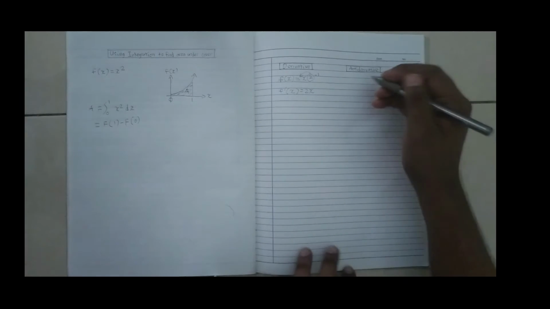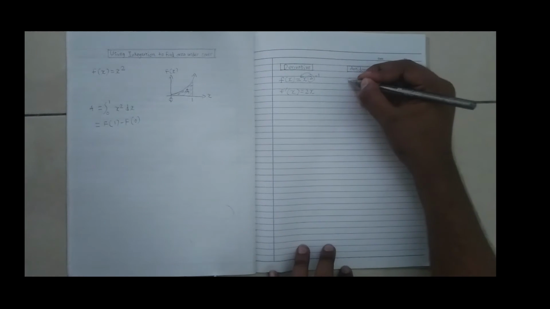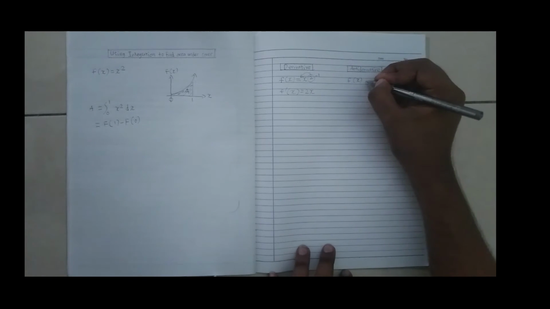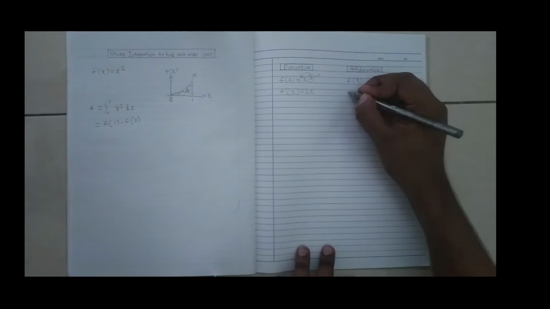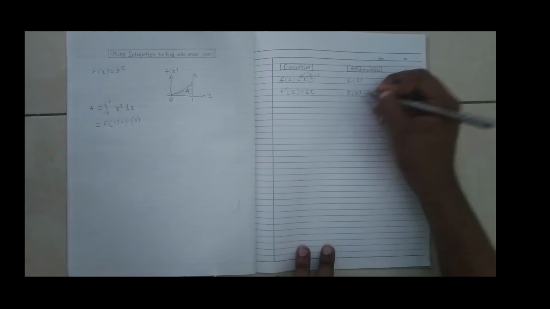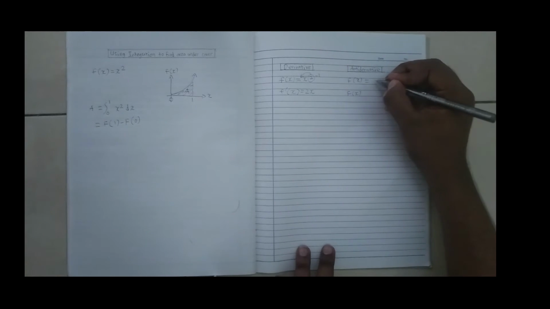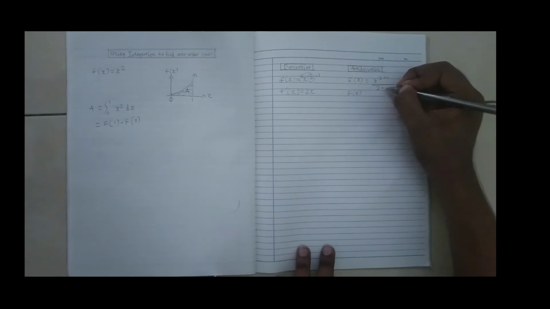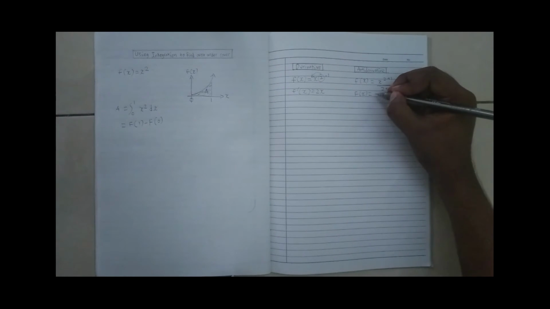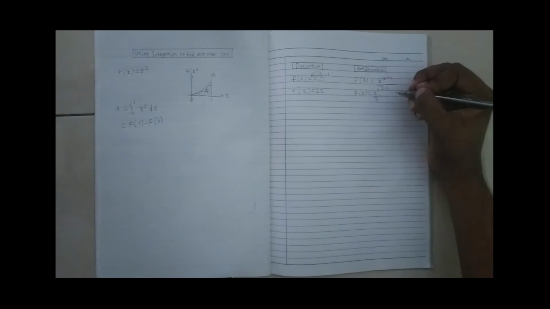So if we had the same function f(x) equals x squared and wanted to find an antiderivative of this function, we do the exact opposite. We would add 1 to the exponent first, then divide by this value, and this would leave us with x cubed divided by 3, which is the antiderivative of x squared.